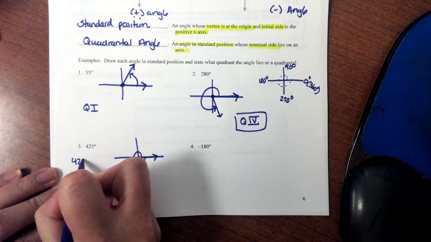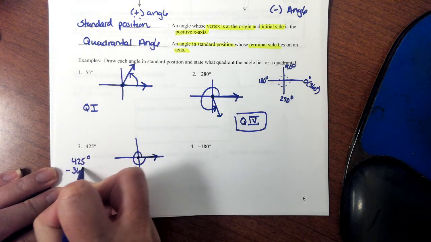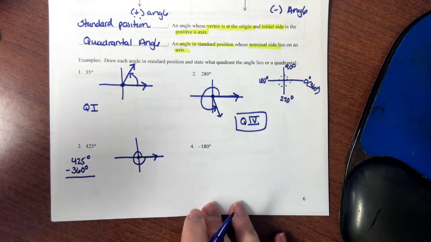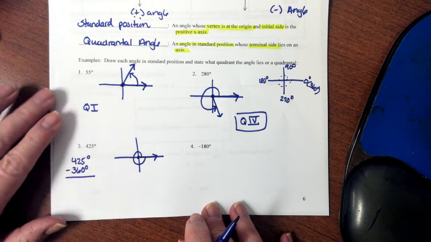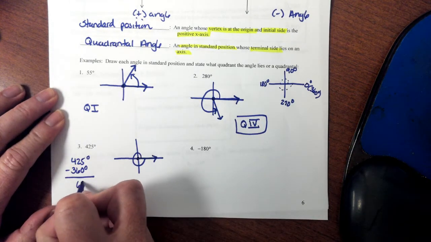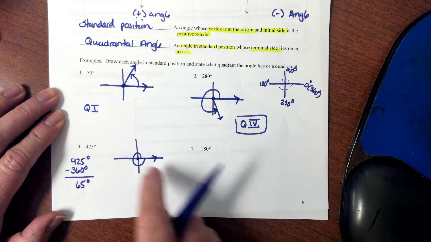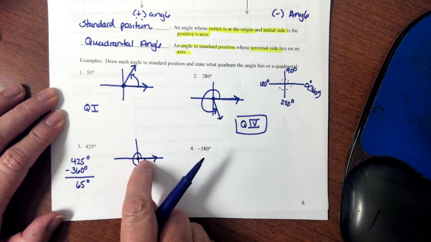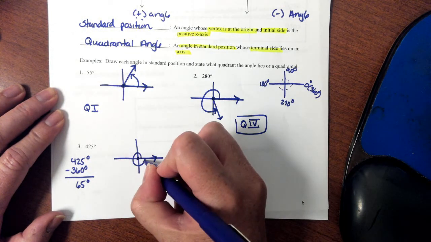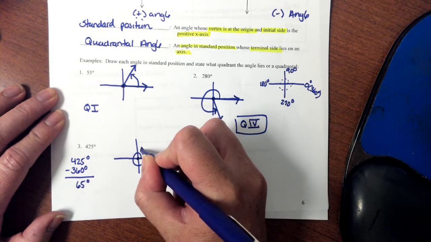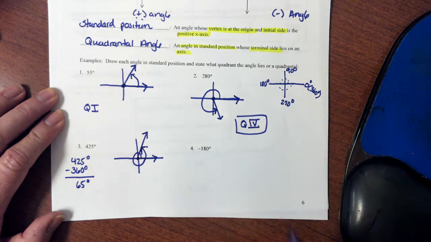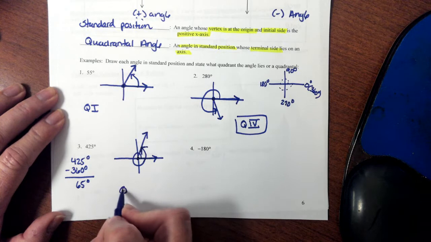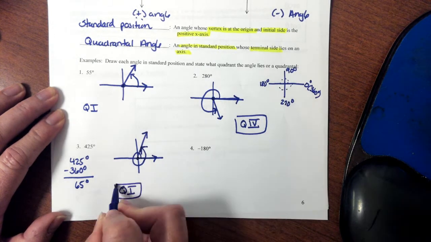So what you're simply going to do is just subtract 360 degrees from 425 degrees. 425 minus 360 is going to give me 65 degrees. So after I make my one complete revolution, I need to go another 65 degrees, which I know is going to be up here in quadrant 1. So you can see that this terminal side ends up in quadrant 1.